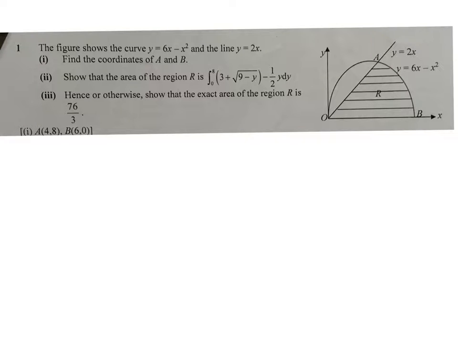Okay, so we are supposed to find the coordinates. The figure below shows the curve y equals 6x minus x squared, and the line y equals 2x. Okay, so this question wants us to find the coordinates of A and B first.